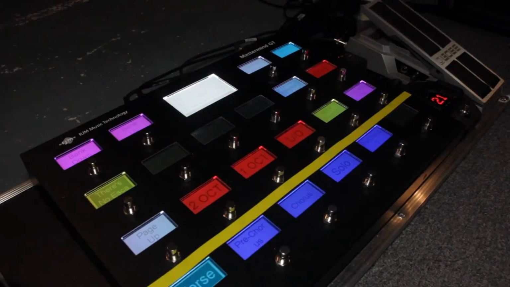Now what we have going on here is that each song has a preset for that dedicated song. So for example, we're in the song set up as There's No Escape, and then the preset that we have over here that's highlighted right now is the preset from Axe FX 3 for the song There's No Escape.